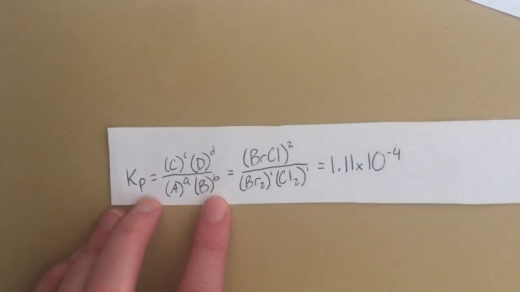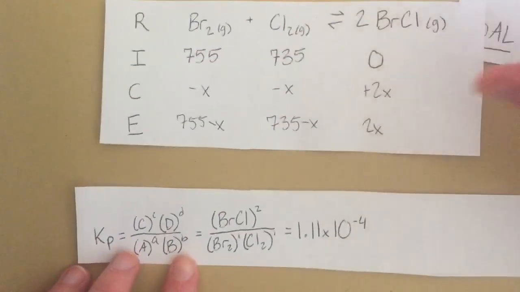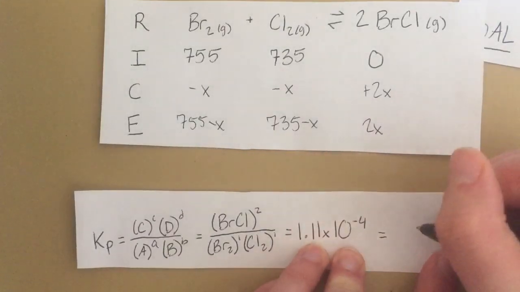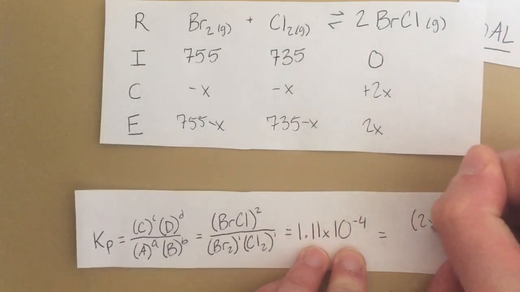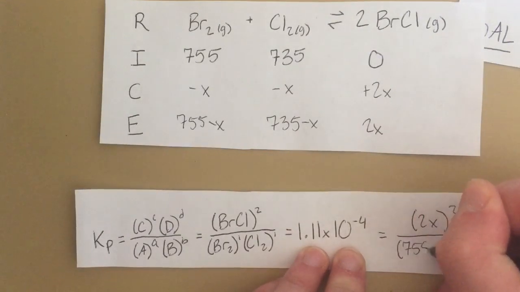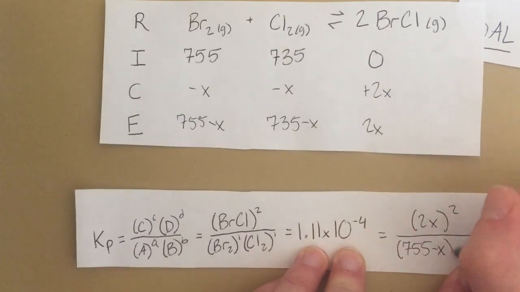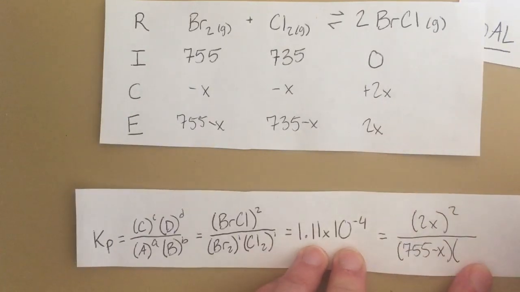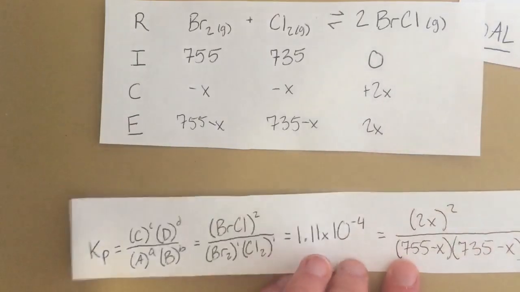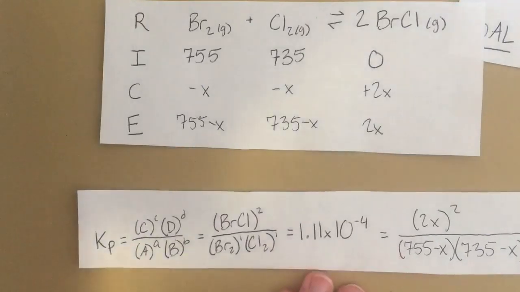When we plug in our equilibrium values from our RICE table into the Kp equation, what we will get is that 2x squared, which is the partial pressure for bromine monochloride, is divided by 755 minus x times 735 minus x, which are the partial pressures for bromine and chlorine at equilibrium.